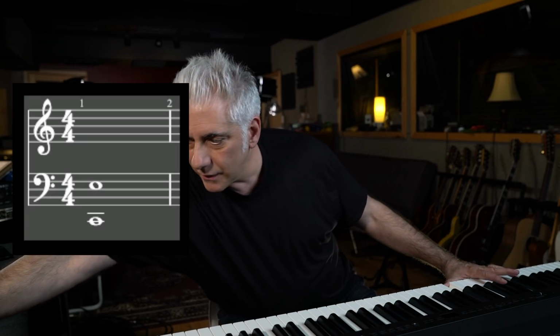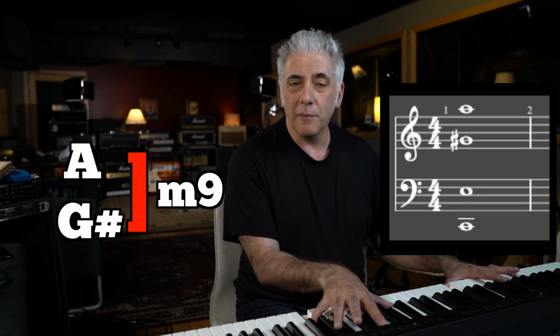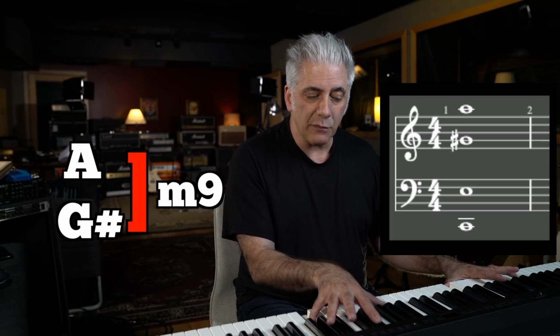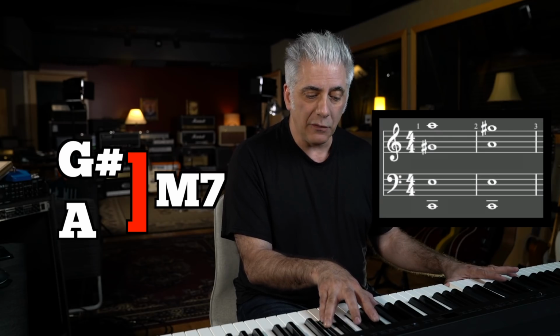So I've got C and E here, which gives me the sound of major. That's all I need, are those two notes. And if I take the G sharp and A, but put them a minor 9 apart, so I have the G sharp down low and the A above it, that can resolve inward.